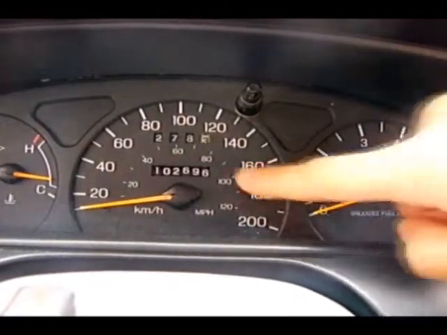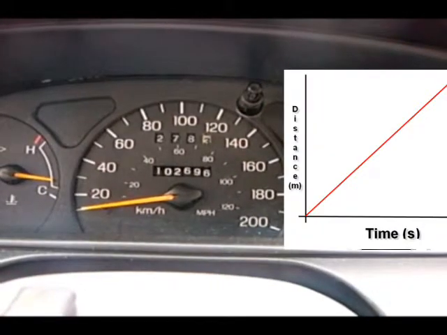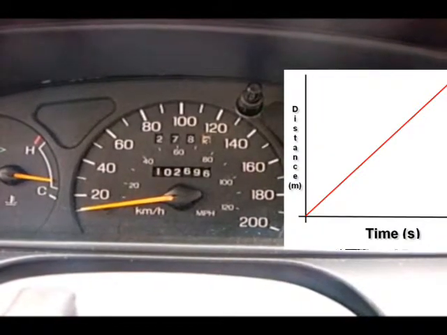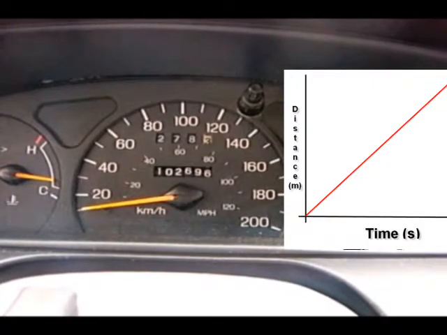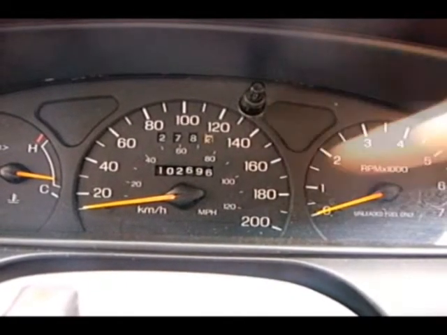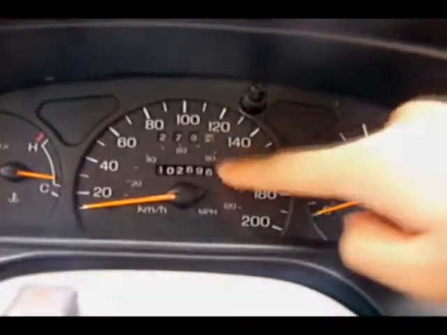If you graph the odometer as a function of time, you can take the derivative of this function and figure out your speed for every point in this journey. Essentially, the speedometer is the derivative of the odometer.